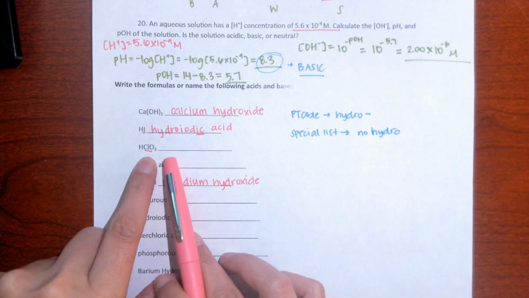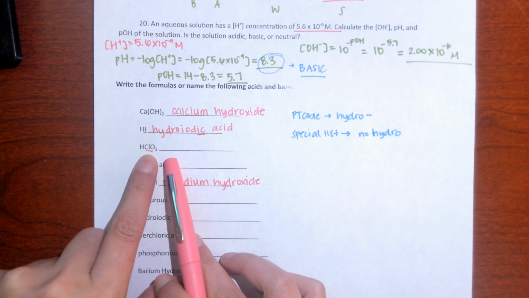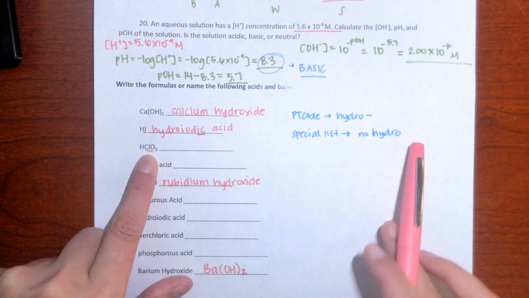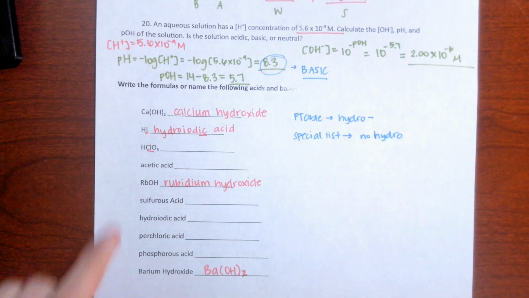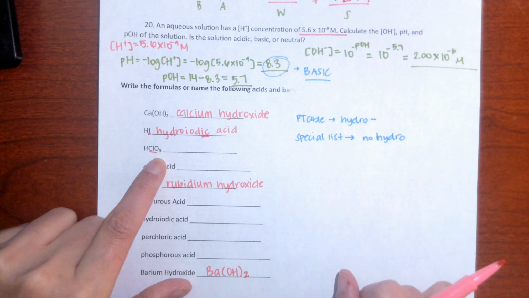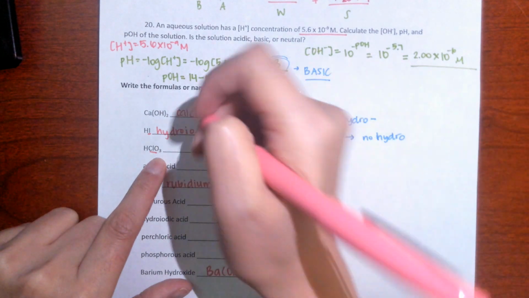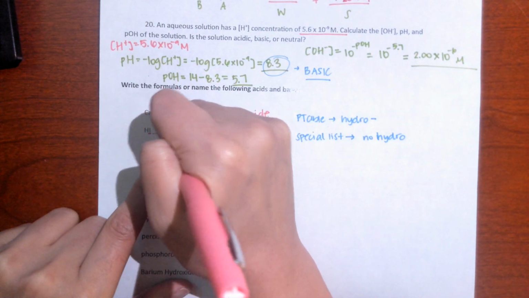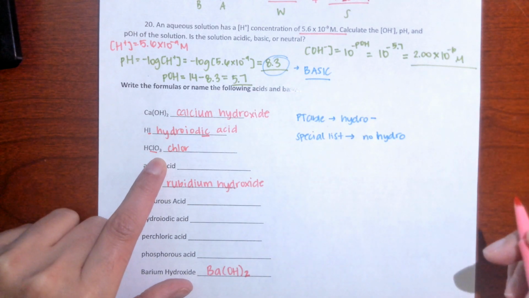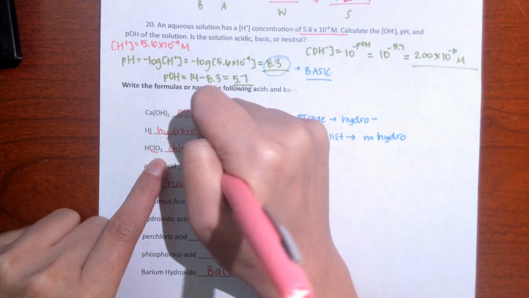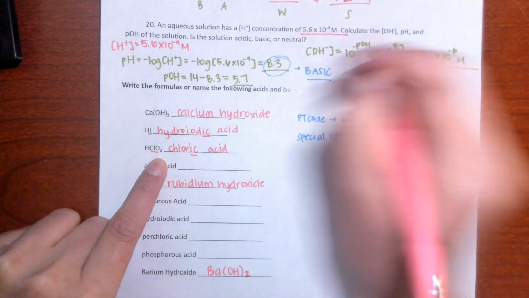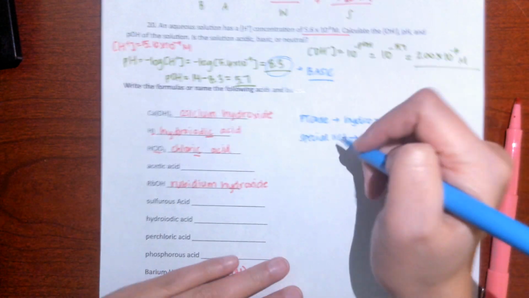HClO3. Since ClO3 is an oxyacid, it comes from the special list. I do not put hydro. I go straight to the name of ClO3, which we know is chlorate. Since it ends with ate, I change it to ic at the end, then acid. So let me add this special note here.